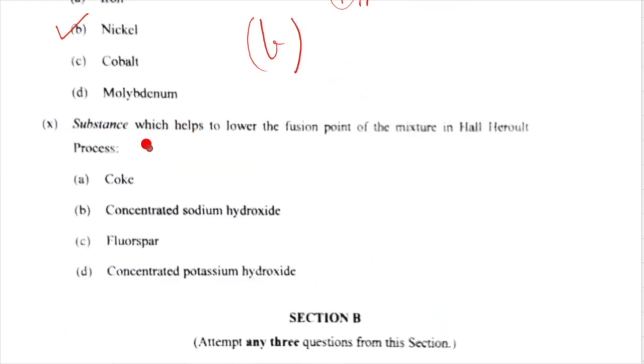Then the last one of section A, substance which helps to lower the fusion point of the mixture in Hall-Heroult's process is not the coke, it is not this, it is not this either, it is fluorspar. Okay, so remember, apart from cryolite, we have fluorspar added to it. So the correct option is C. So I hope you have scored full marks in this.